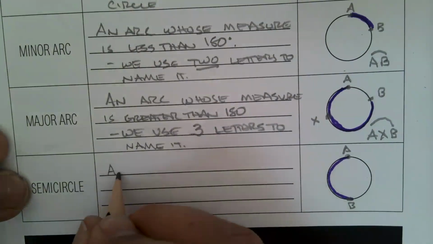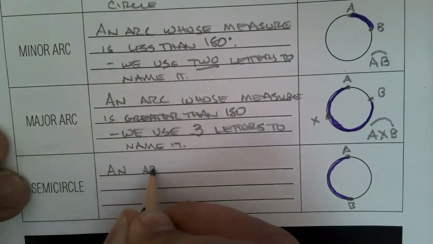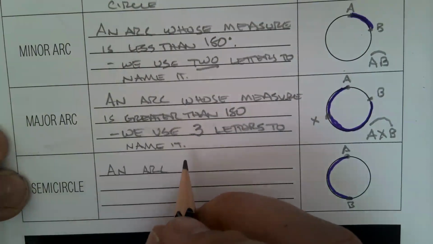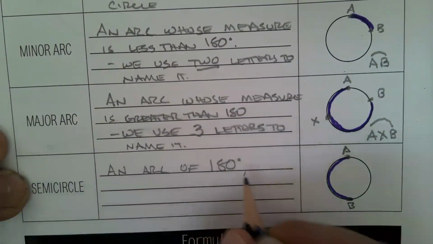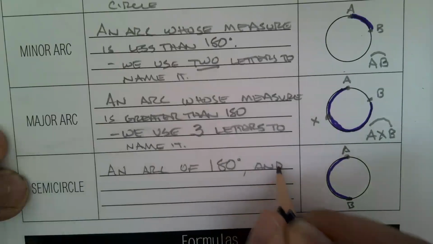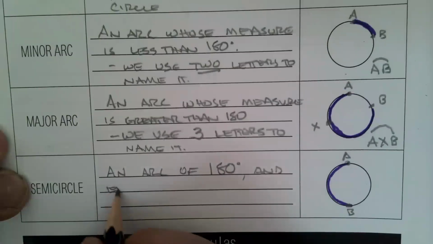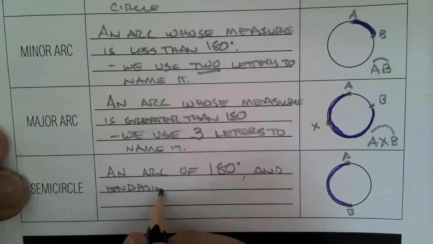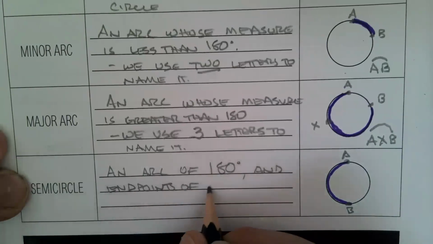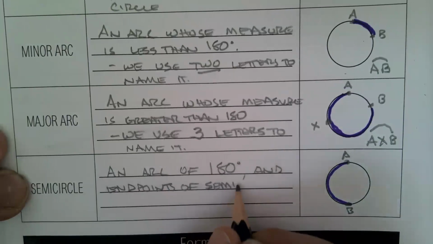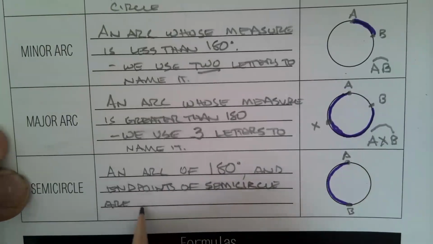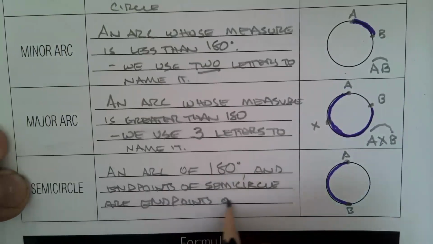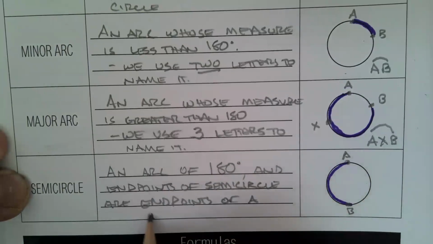So it's an arc of exactly 180 degrees, and the endpoints of the arc of semicircle are also endpoints of a diameter.